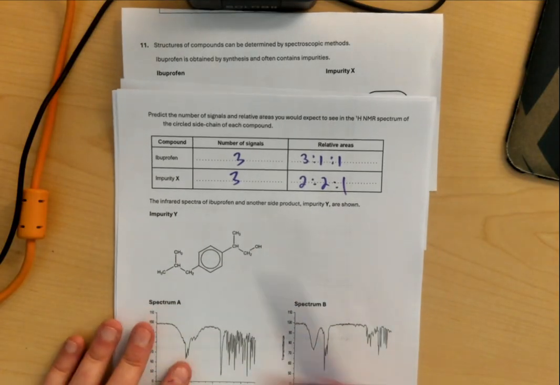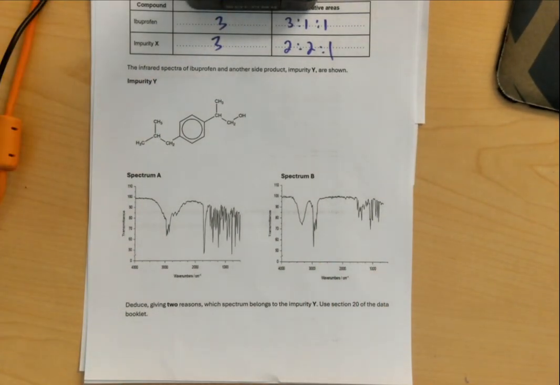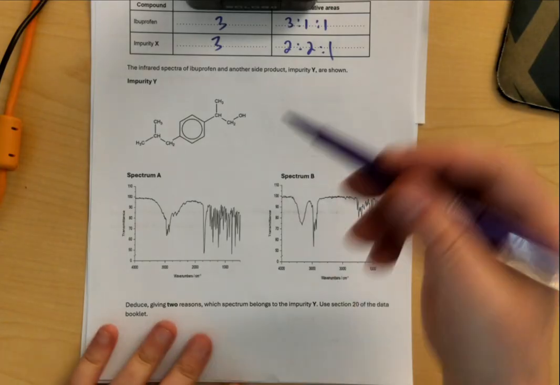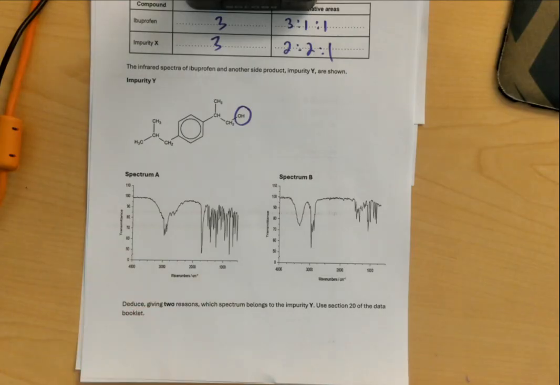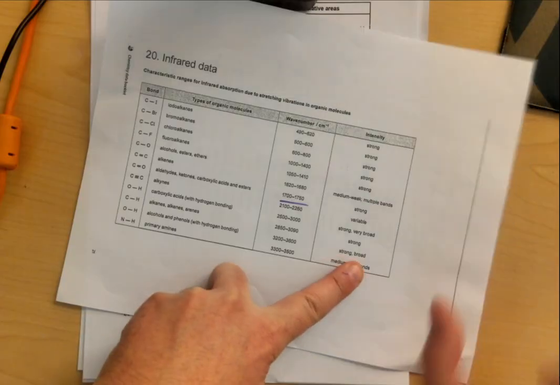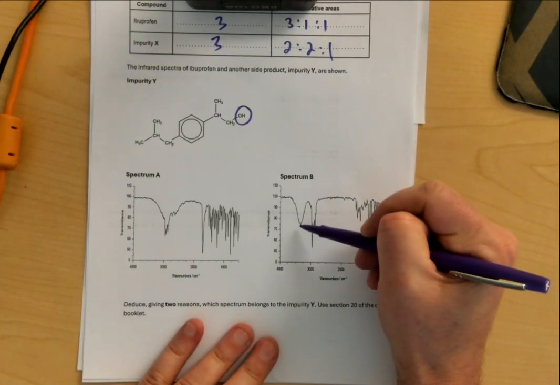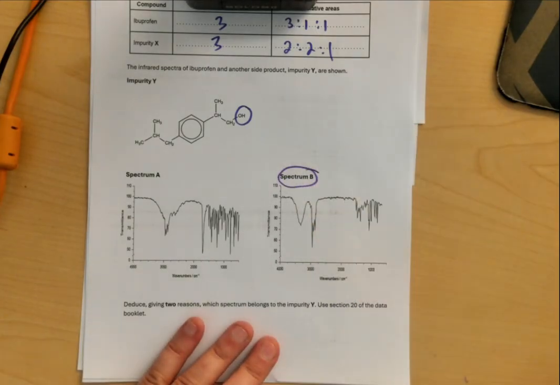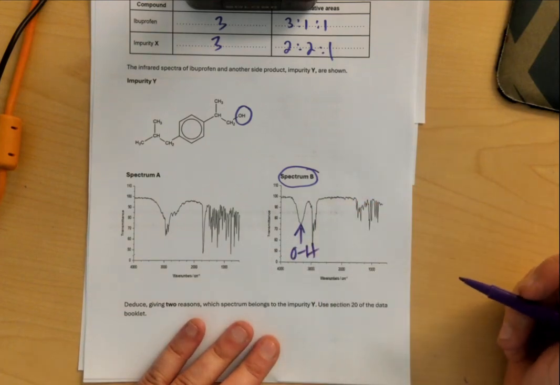All right, moving right along, we have now impurity Y. And it wants to know 2 reasons which spectrum belongs to impurity Y. All right, so let's look. First things first, I see the OH in an alcohol. So if we look at the infrared, that OH bond is going to be strong and broad, more like a spoon than a knife, and it's going to show up between 3,200 and 3,600. Ooh, there we go. I already know it's spectrum B because of the presence of that OH absorption.